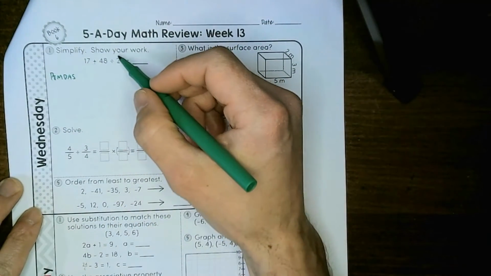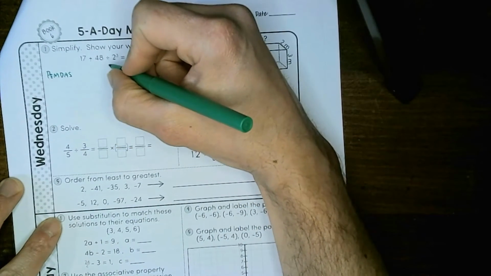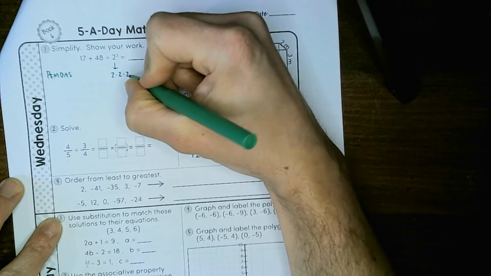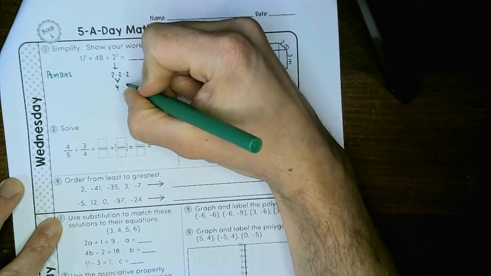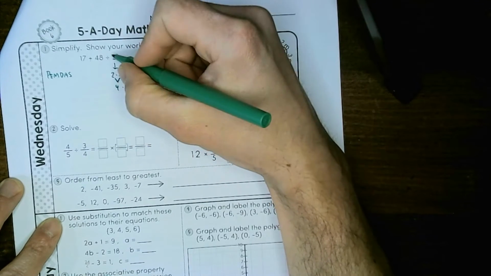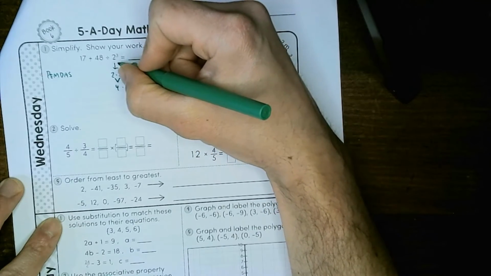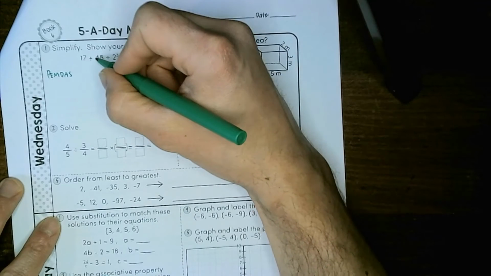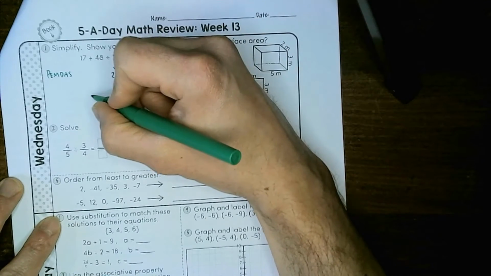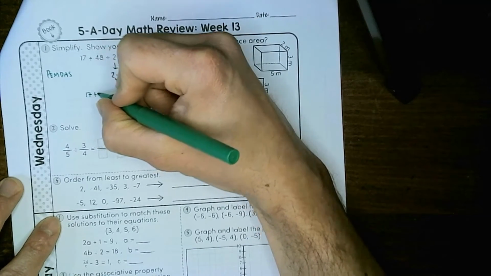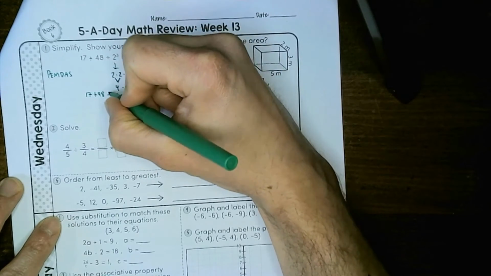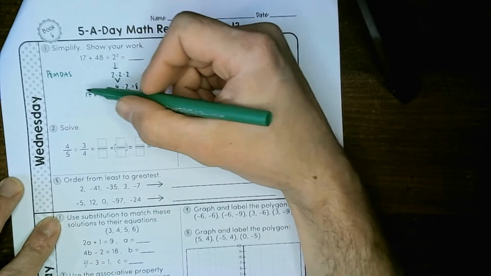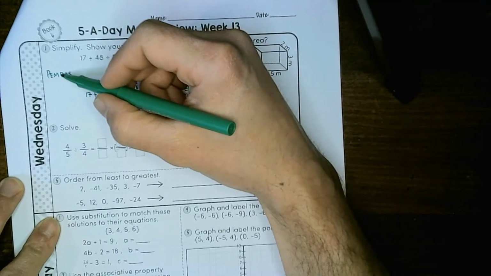So 2 to the third is going to be rewritten as 2 times 2 times 2. That's 4 times 2 is 8. So now I know that 2 to the third equals 8. Okay? Now I'm going to rewrite this step up here divided by 8. So let's see what this looks like. 17 plus 48 divided by 8. Now I have to look once again at my order of operations. I have addition and division. My next step would be division. So 48 divided by 8 is 6.